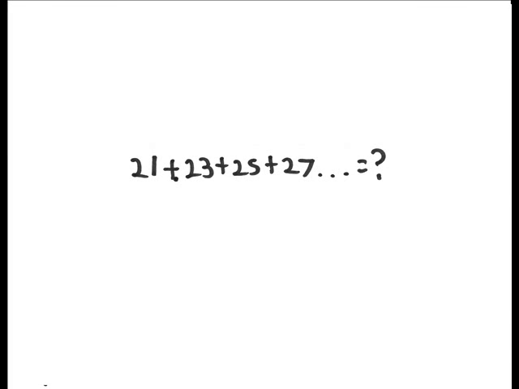The objective of both arithmetic and geometric series is to find the sum of all the terms in that series up until a certain term. An arithmetic series finds the sum of all terms when you're using an arithmetic sequence.